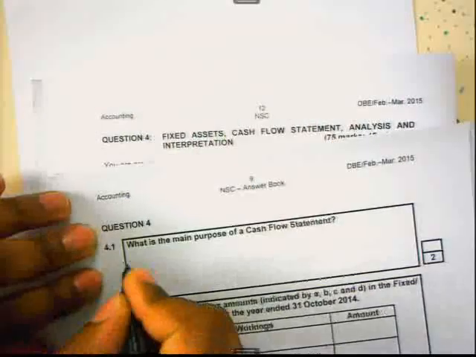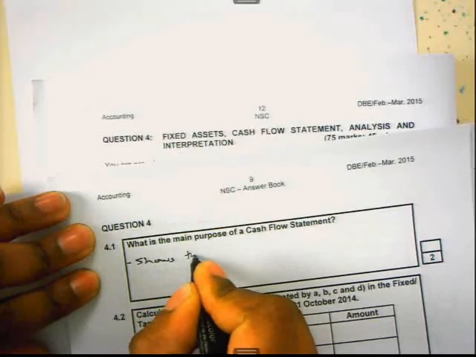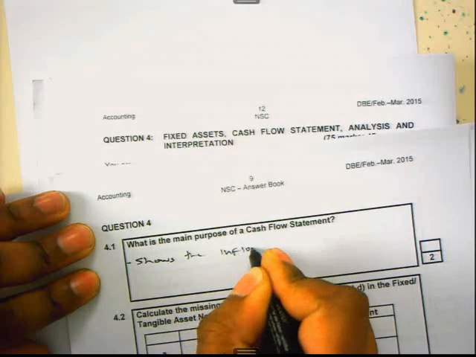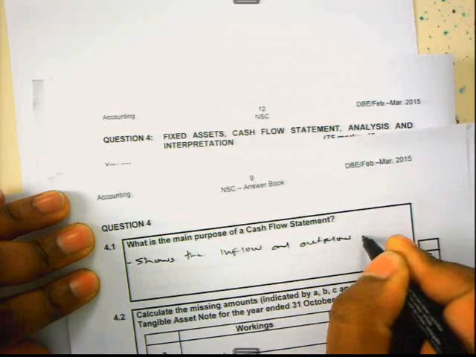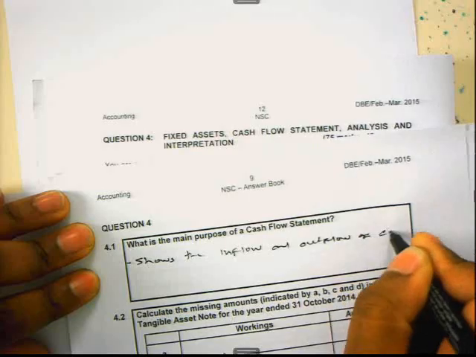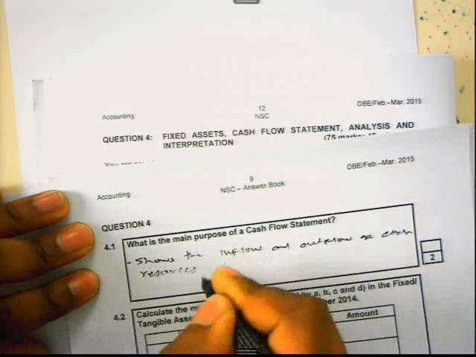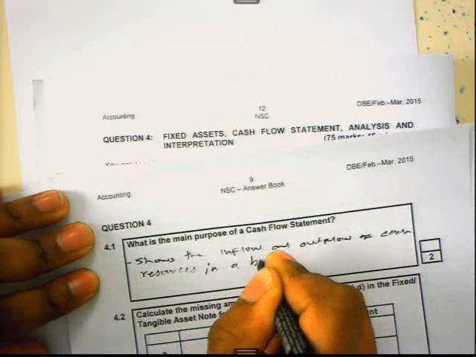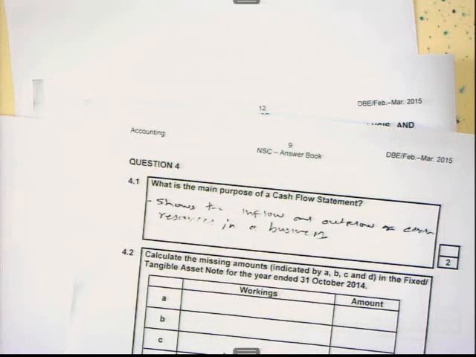The short answer to that is that a cash flow shows the inflow and outflow of cash resources in a business. The cash flow shows the inflow and outflow of cash resources in a business.